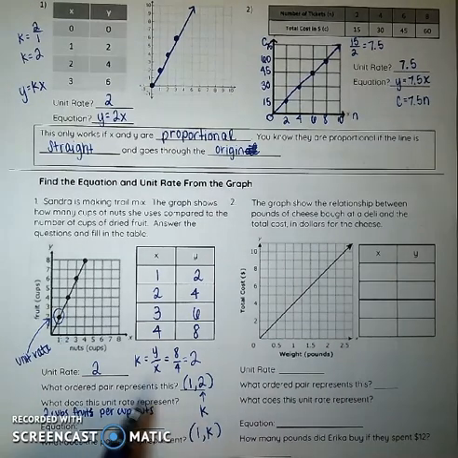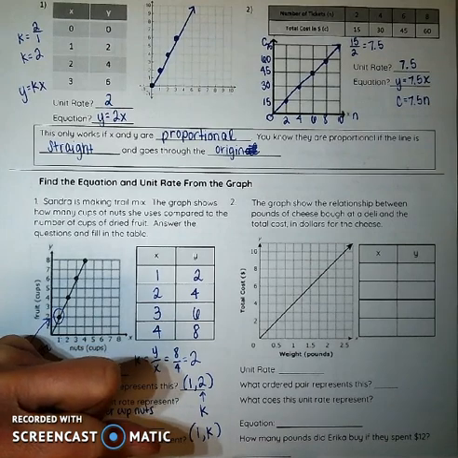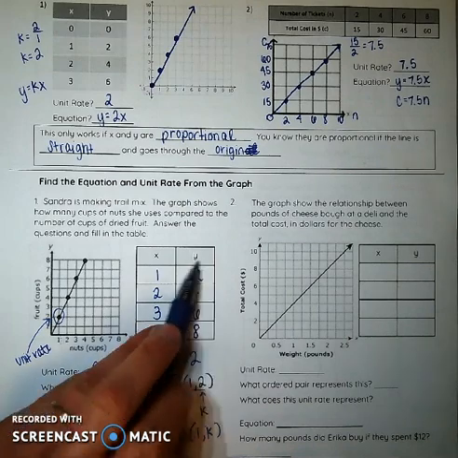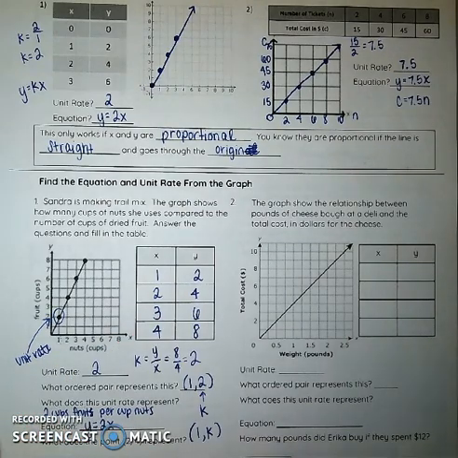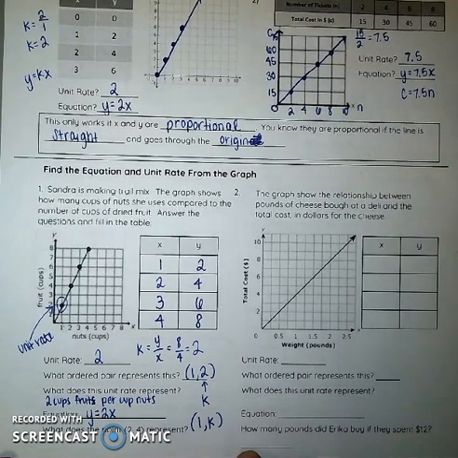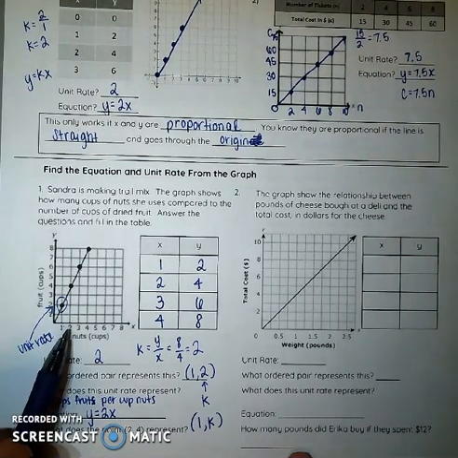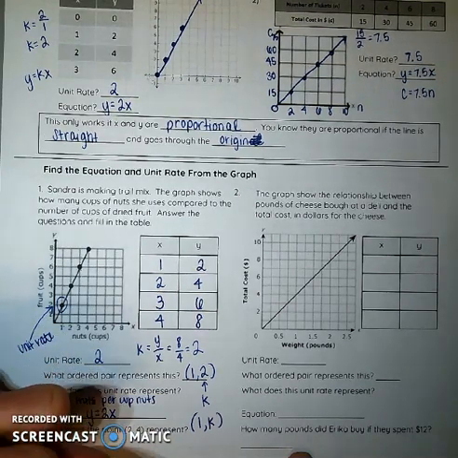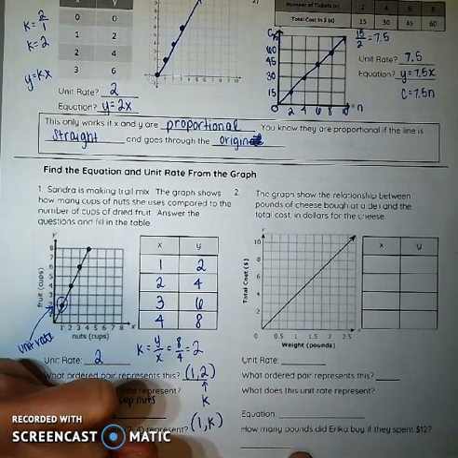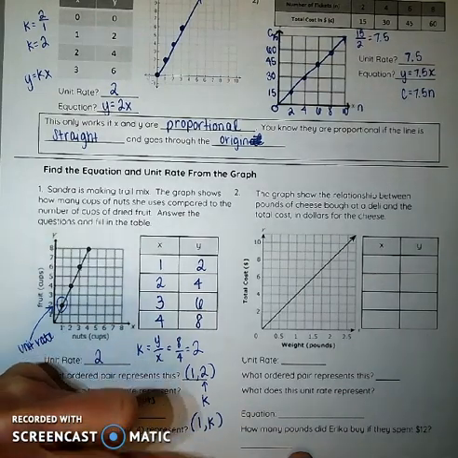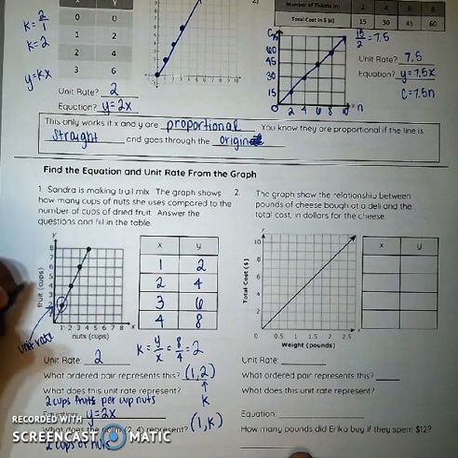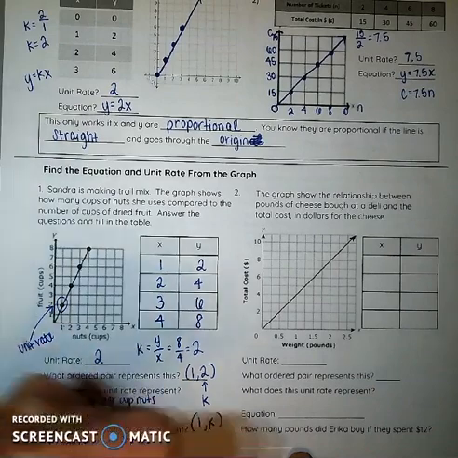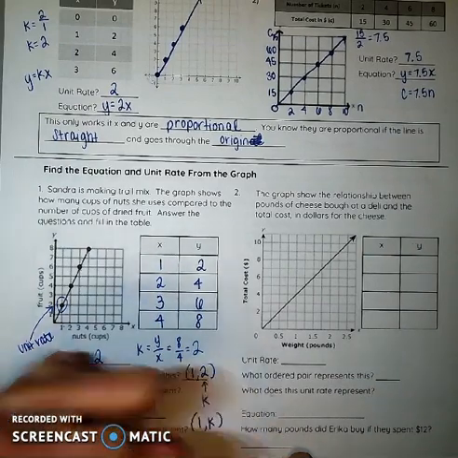Now that means that if our unit rate is 2, our equation is y equals 2x, which makes sense because if I multiply any of these x values by 2, I would get my corresponding y value. Last but not least, it asks the question, what does the point 2, 4 represent? Looking at your graph, that means we have 2 cups of nuts for 4 cups of fruit. The 2 represents the amount of nuts, the 4 represents the amount of cups of fruit.